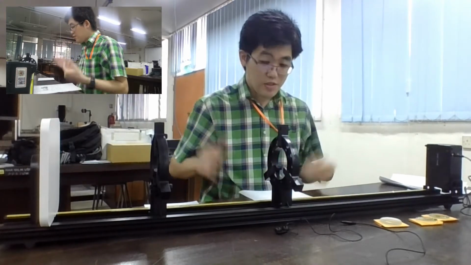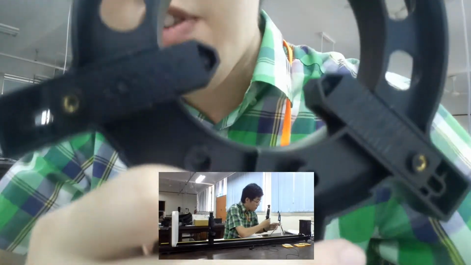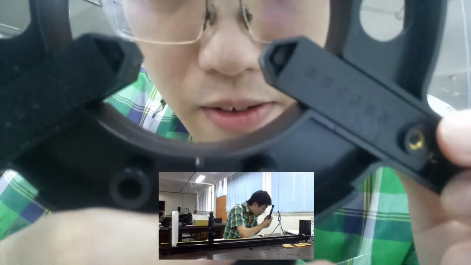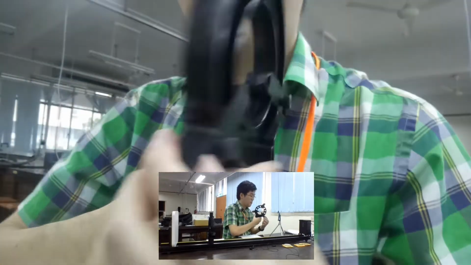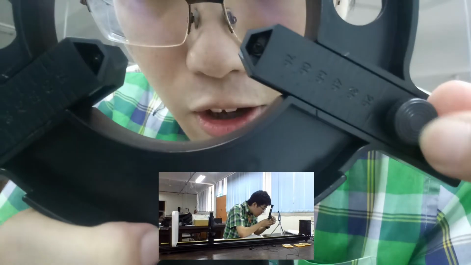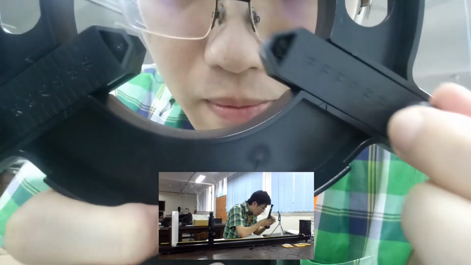So just to demonstrate how we actually put the lenses on, in case in the future you'll be using it. All these lenses have a diameter of 50 millimeters. So there is actually a scale on top of this holder. If you look very closely, you can see a scale on the holder. So what we want to do is that there is a knob that we can turn this thing up or down.